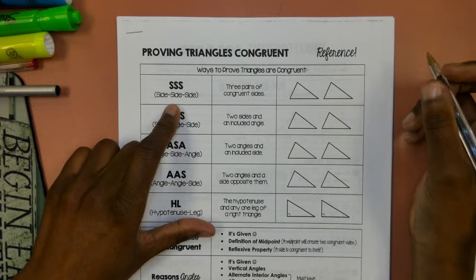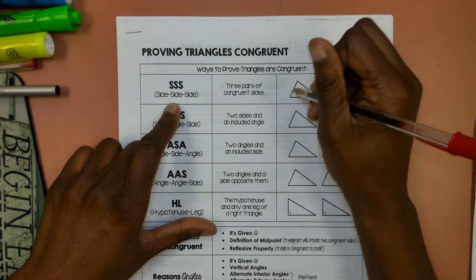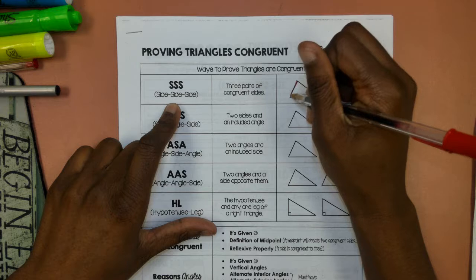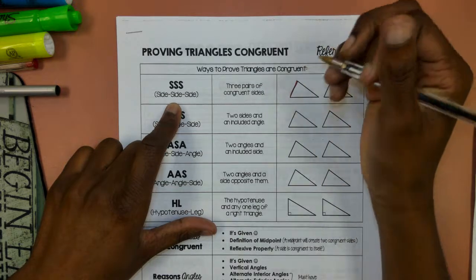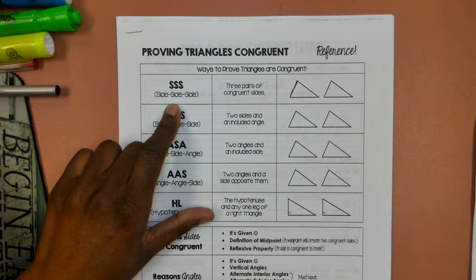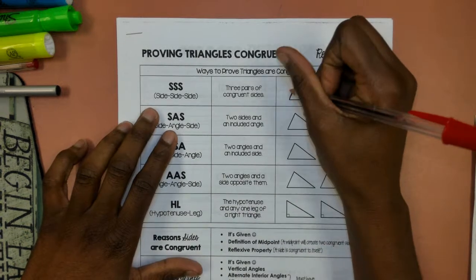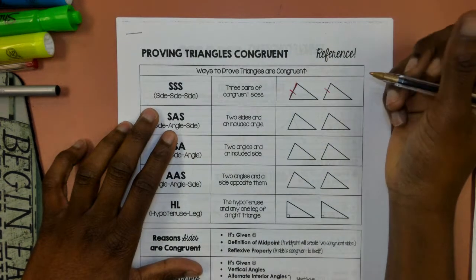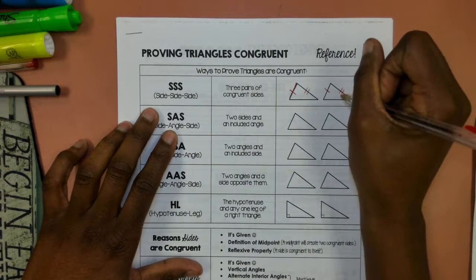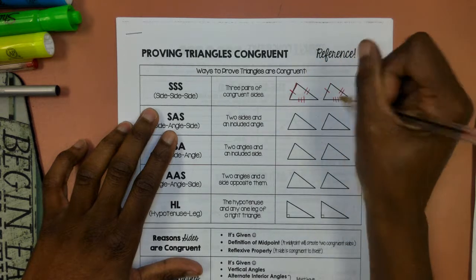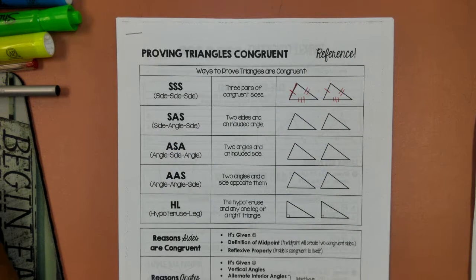So what they are: side, side, side means that you're going to have these sides. When it says a side, it's talking about a segment of the triangle. So side, side, side is when you have proven that this side is congruent to a side on another triangle. These sides are congruent and the bottom sides are congruent. So we mark sides with little hash marks like that.